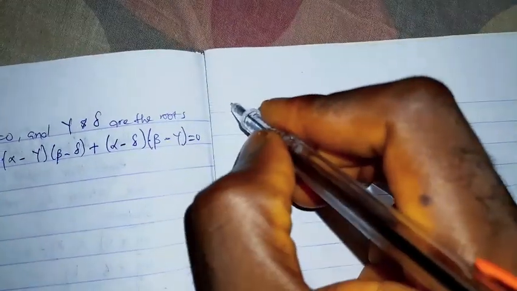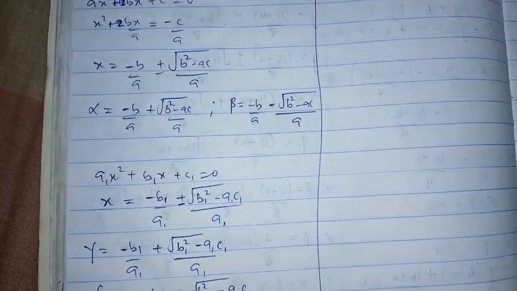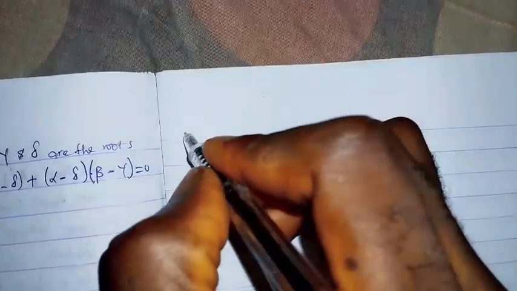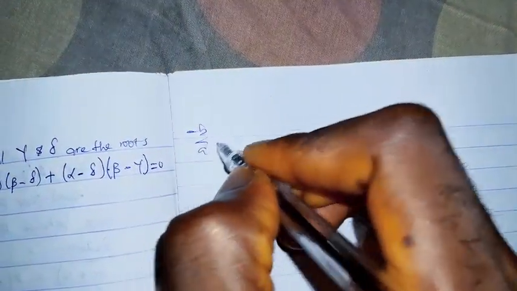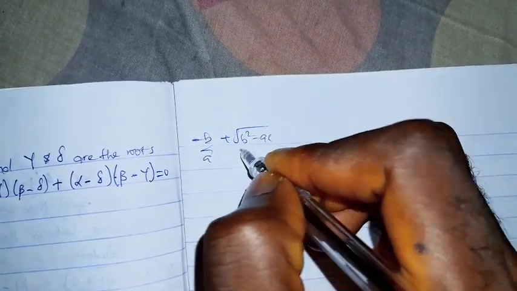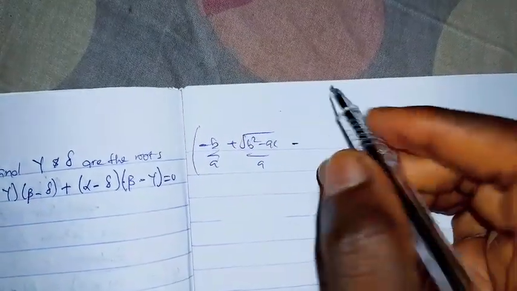So alpha minus gamma is minus b over a plus the square root of b squared minus ac over a, minus gamma, which is minus b1 over a1 plus the square root of b1 squared minus a1 c1 over a1.